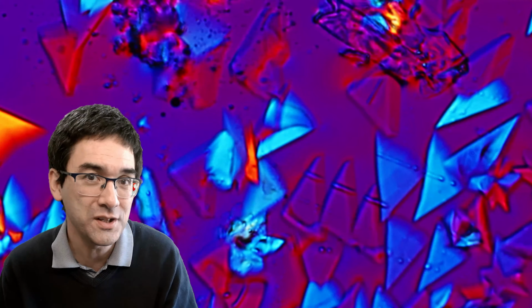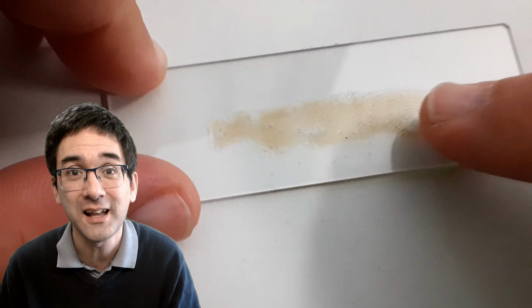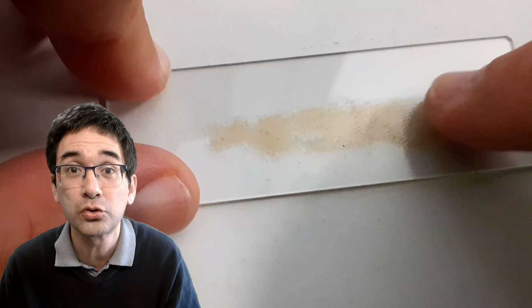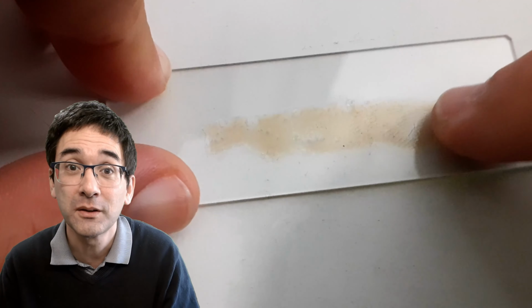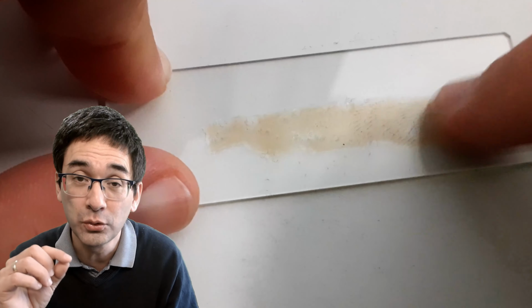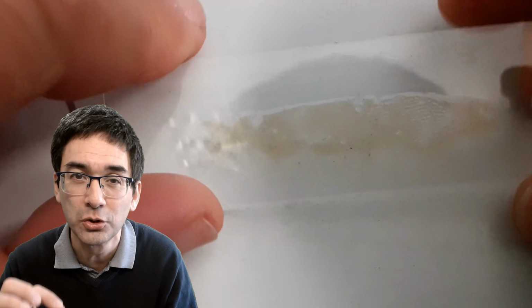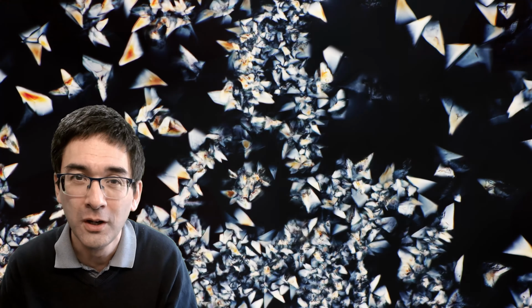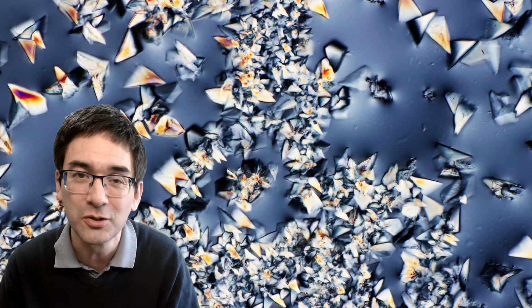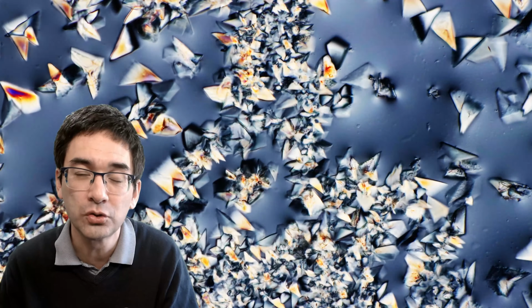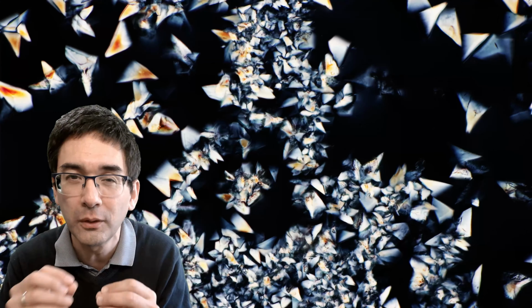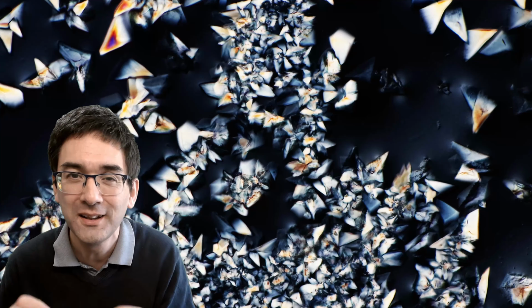And of course, we all know that by touching the slide, what I have done is create so-called crystallization seeds. Now, it's very often like this, that you have to transfer a little bit of dust and dirt, like I'm doing right now, onto the sticky solution. And by doing that, the crystals can now start to grow from those microscopic dust pieces that are on the slide.